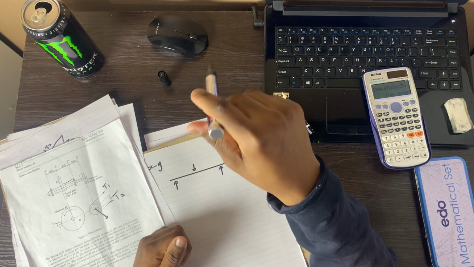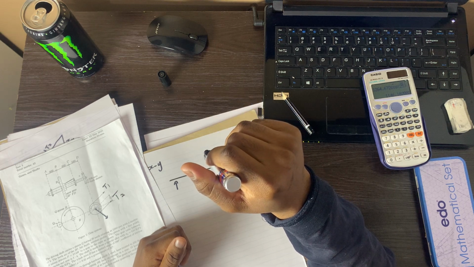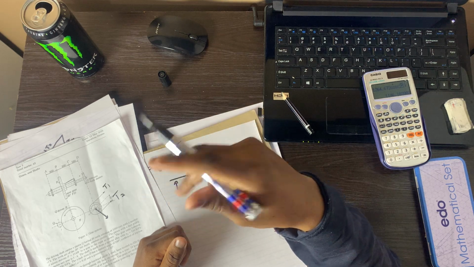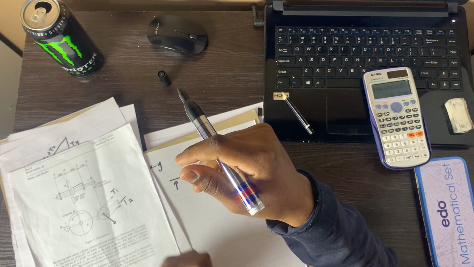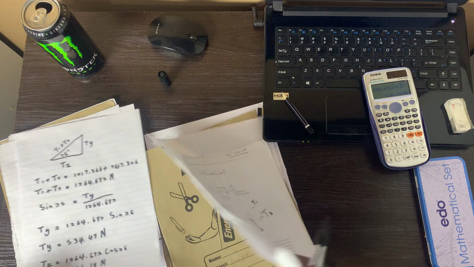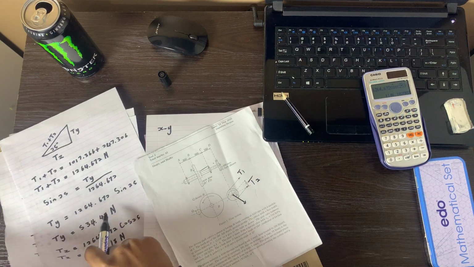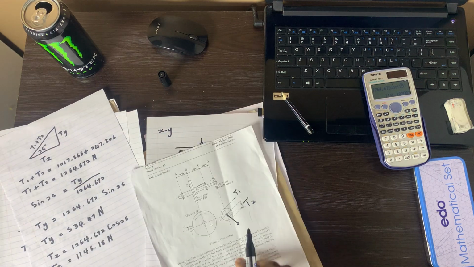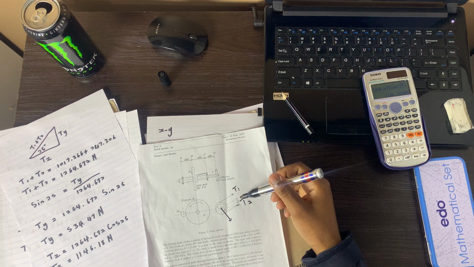My first assumption would be to put this tension in the upward direction, but if they're being pulled in the upward direction, let's think about this.